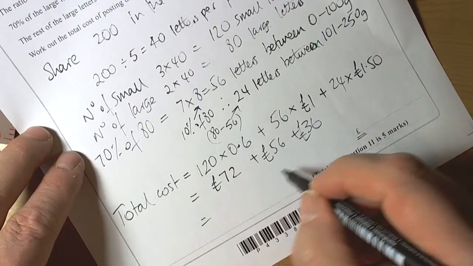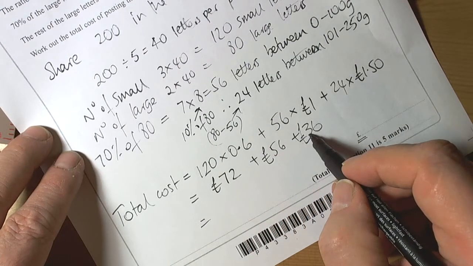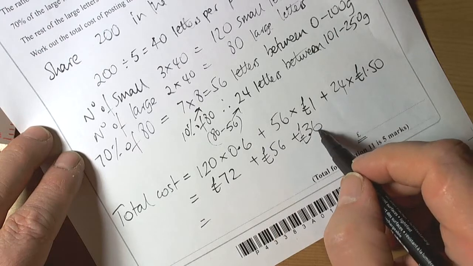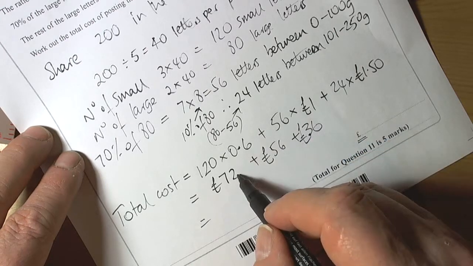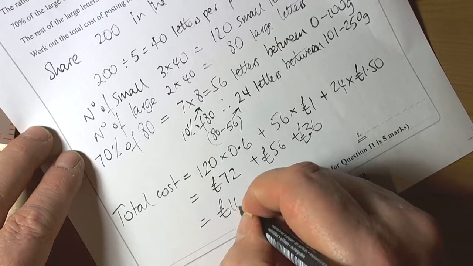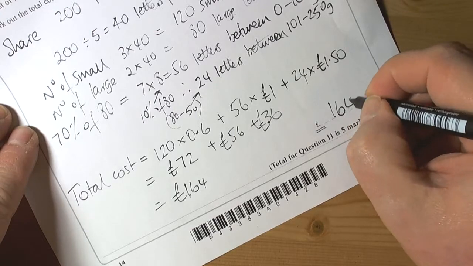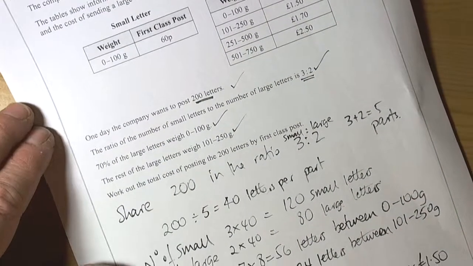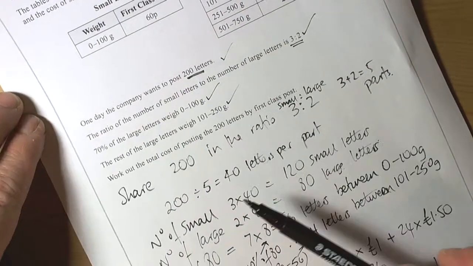So we add all those together, so we've got 70 plus 50, 120, plus 30 is 150, plus 6, 156, plus another 6, 162, plus another 2, £164. So that'll give us a total of £164 to send all that post. So that's working functionally with tables and percentages and ratios in a mix.